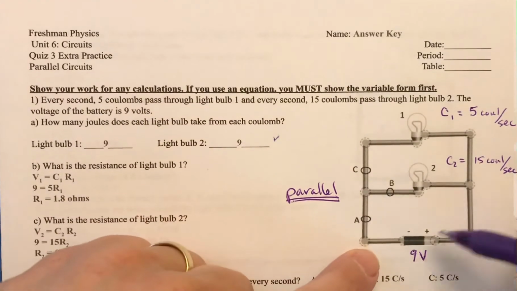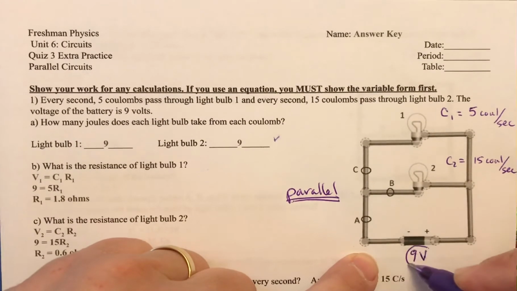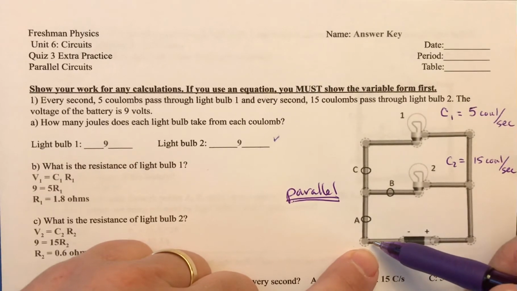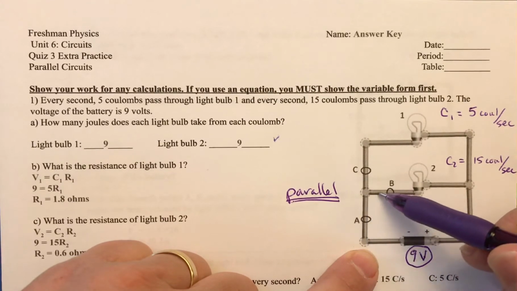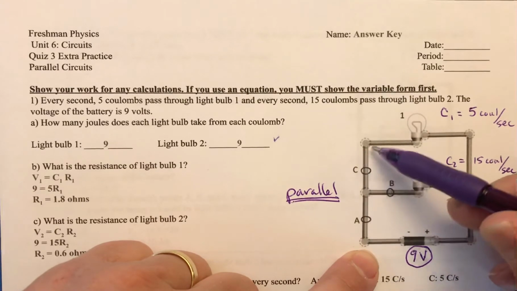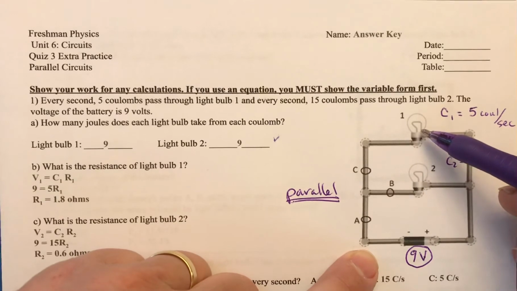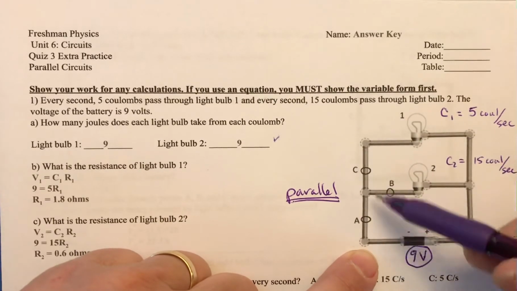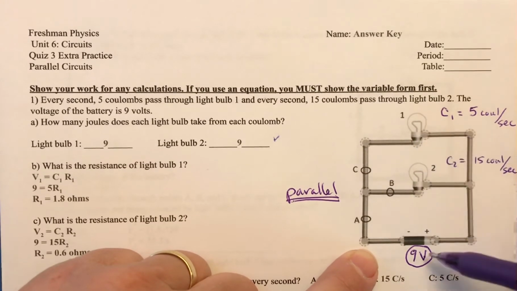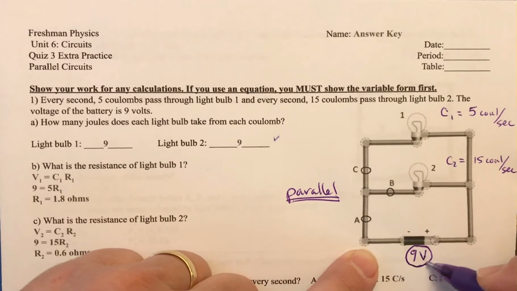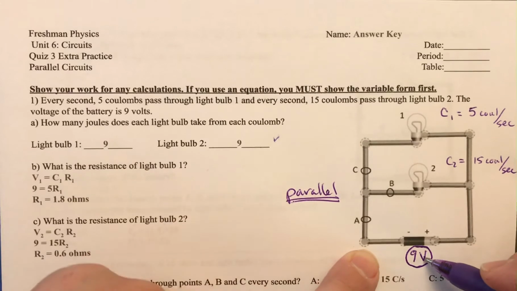So if you notice in this circuit, you have a 9-volt battery, and the coulombs can move through this bulb, or they can move through that bulb. So you have two different paths, and because they have two different paths, each path has a voltage drop of 9 volts.